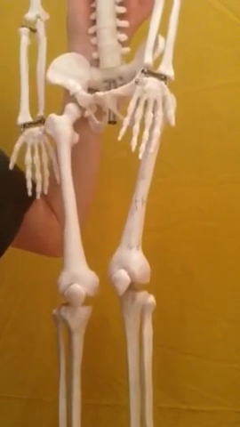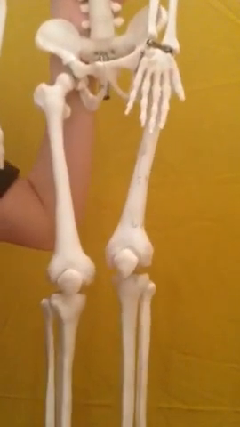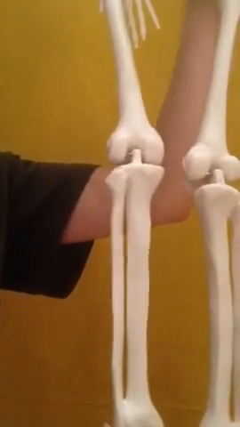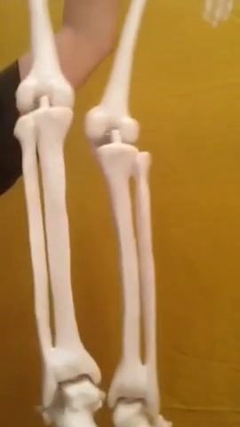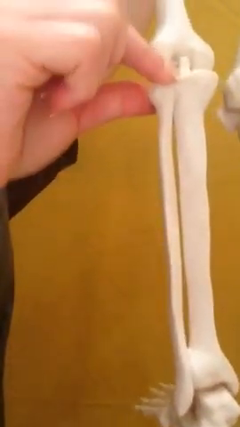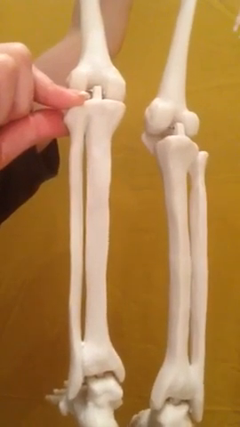And now for the fibula. The fibula, I'm going to go this way actually. The fibula is here. The head of the fibula is up here. The lateral malleolus.